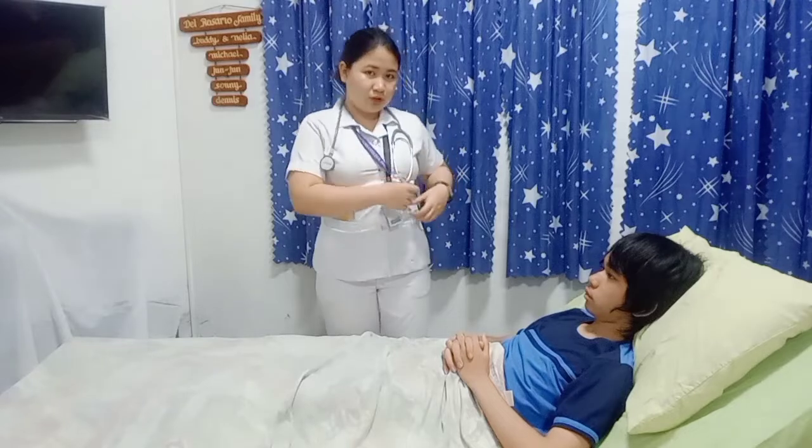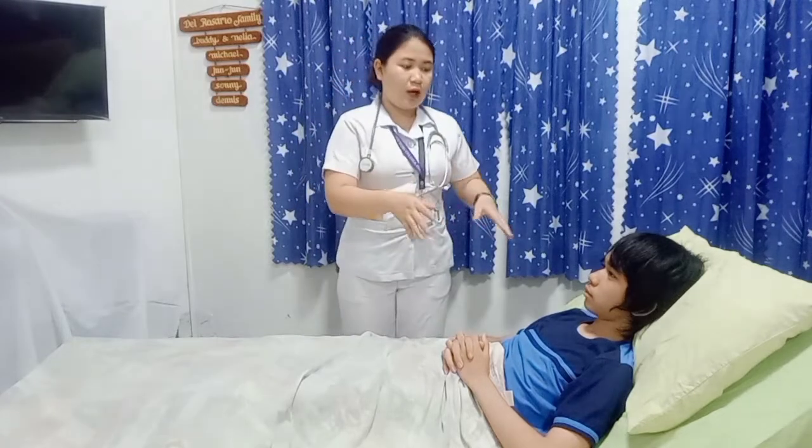Then ask the patient to turn the head slightly to the left or away from the side being evaluated. And shine a light into the neck, suprasternal notch, and the area around the clavicles. In my case, I am using a pen light. This is to increase visualization of pulsations and shadow around the neck. So Genesis, can you turn your head slightly on your left?